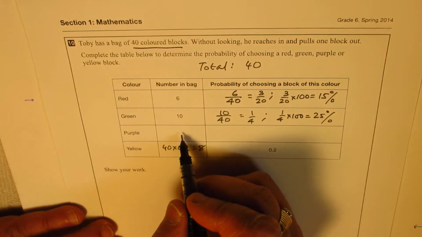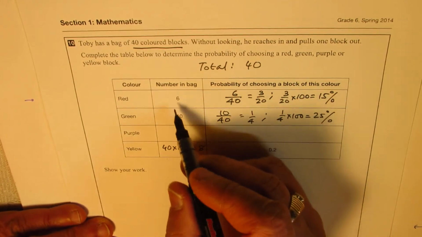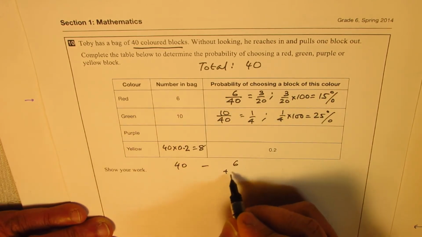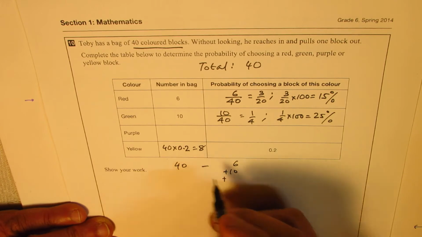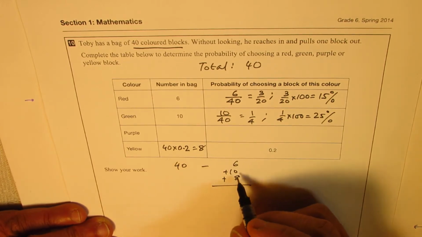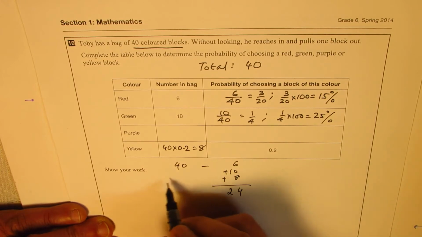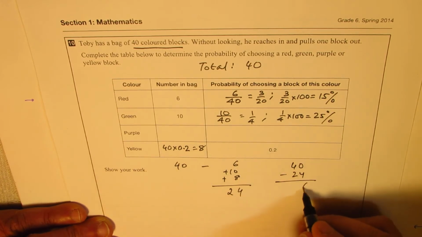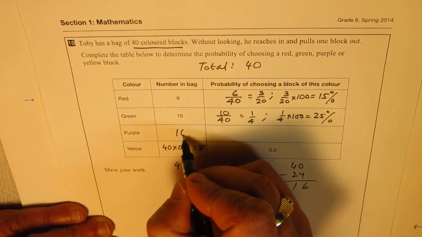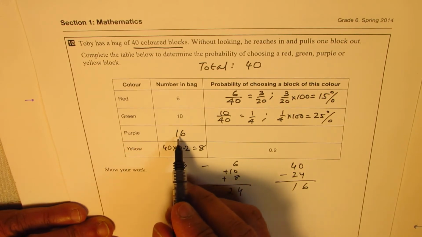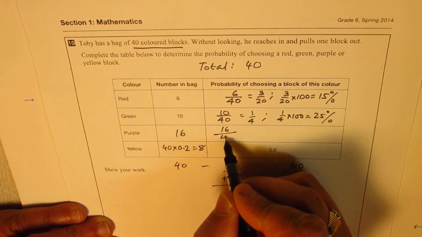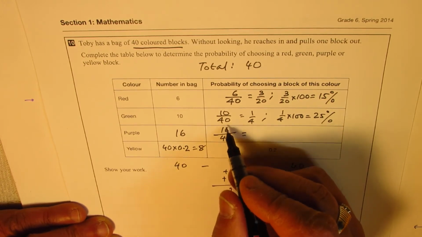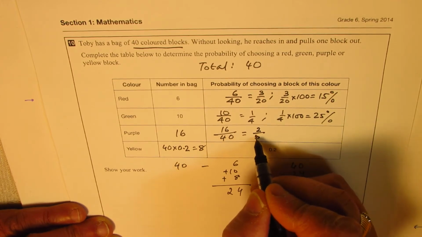Now you need to find purple. How do you find purple? So from 40, you have to take away this sum. So it will be 40, take away all this, which is 6 plus 10 plus 8, right? So you have to take away all this. So 8 and 6 is 14, plus 10 is 24. So from 40, we are going to take away 24 to get the purple, which is 16, right? So we get 16 here. So if we have 16 in purple, then probability will be 16 over 40. So dividing both, you could divide them by 8. 8 times 2 is 16, 8 times 5.